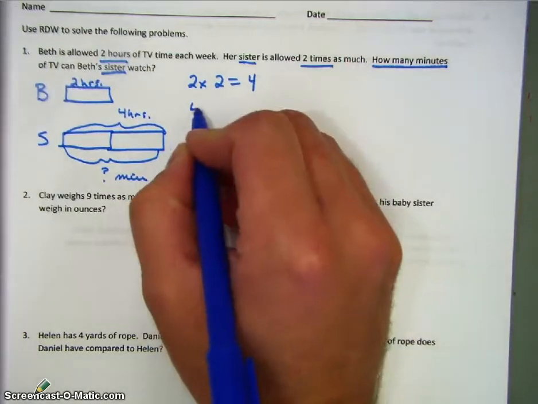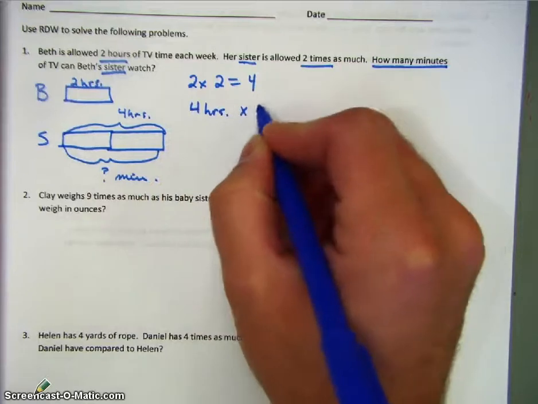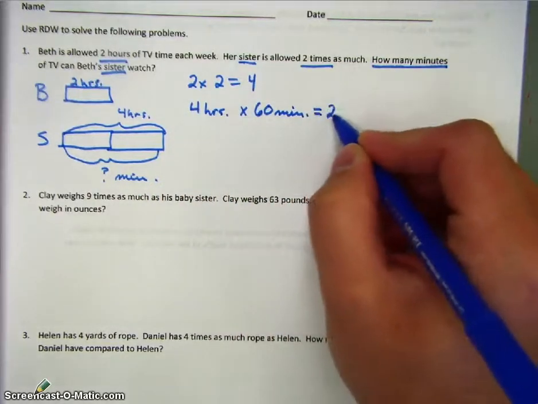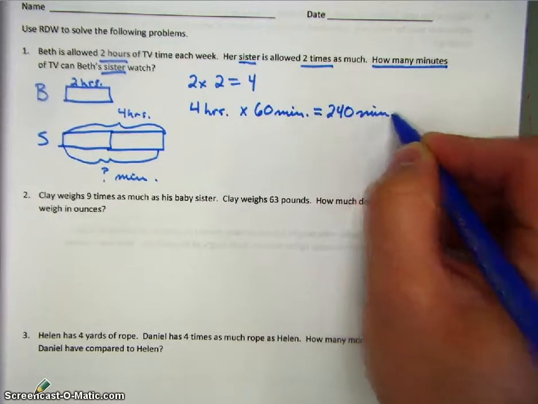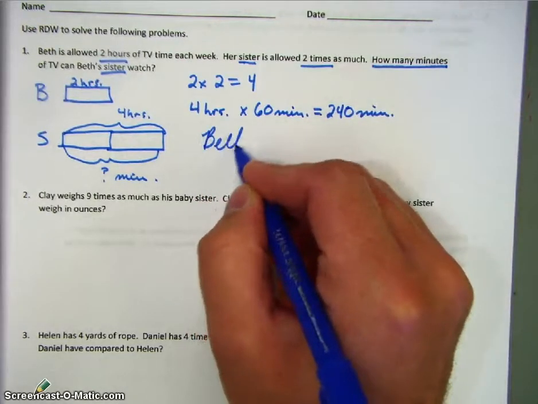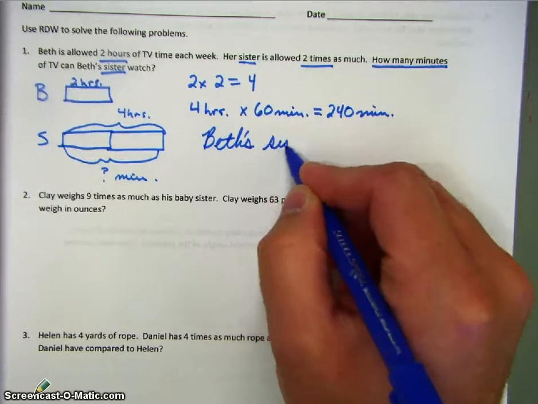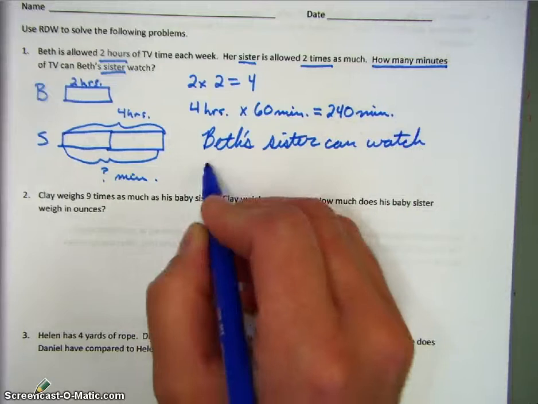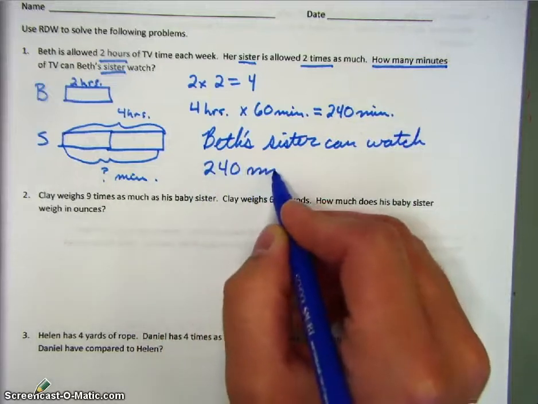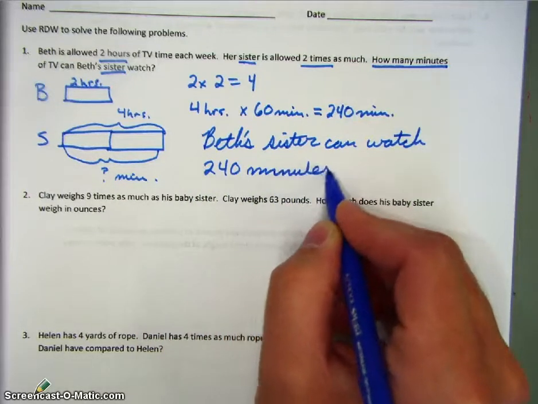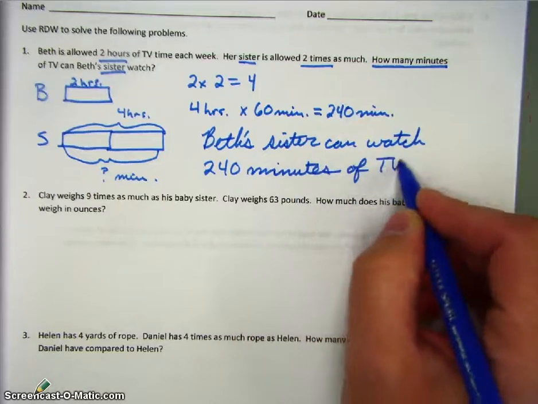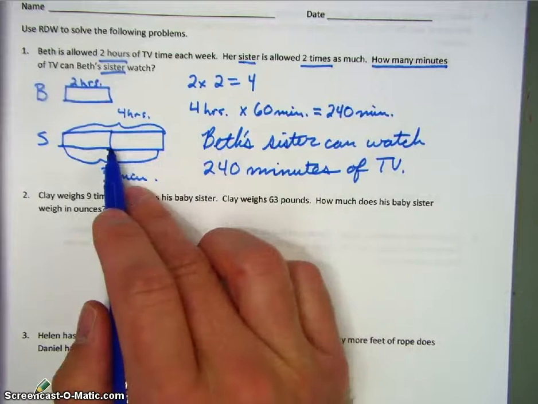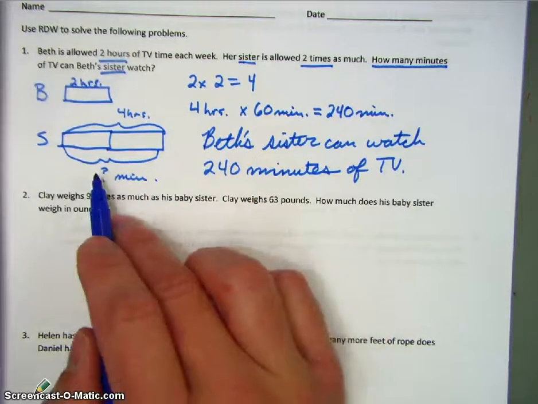So 4 hours times 60 minutes for each hour gets us 240 minutes. So Beth's sister can watch 240 minutes of TV. So we had to find out first the total number of hours for the sister and then convert that into minutes. Okay, number 2.